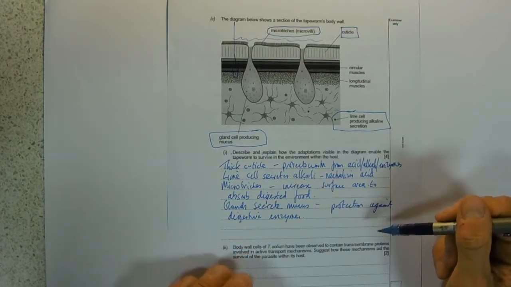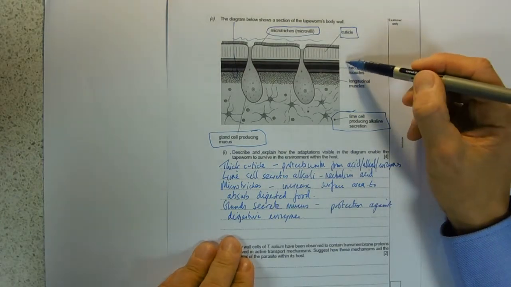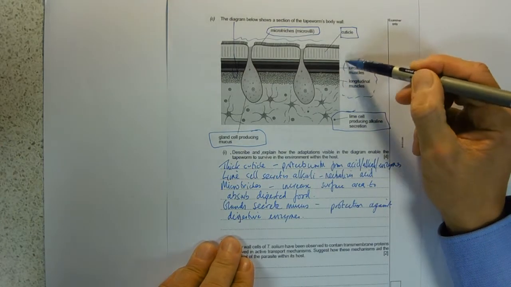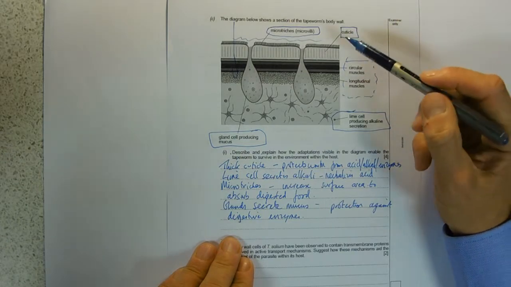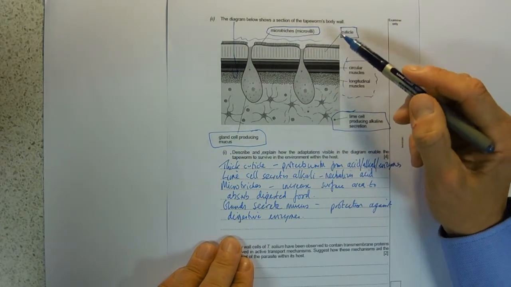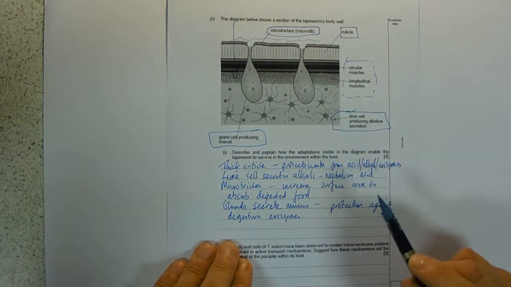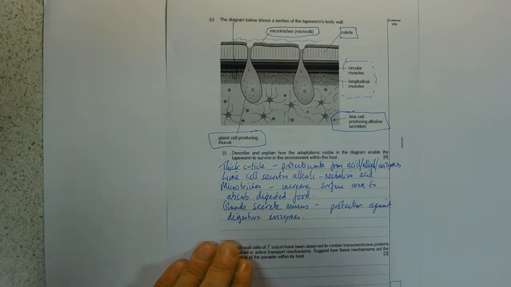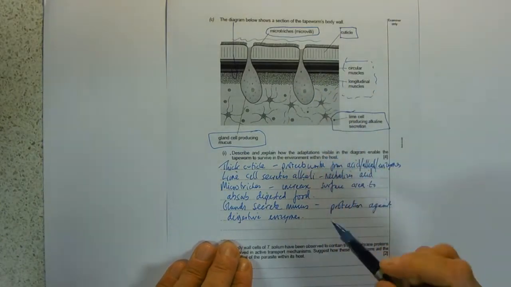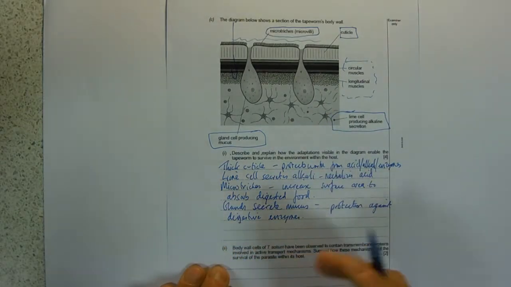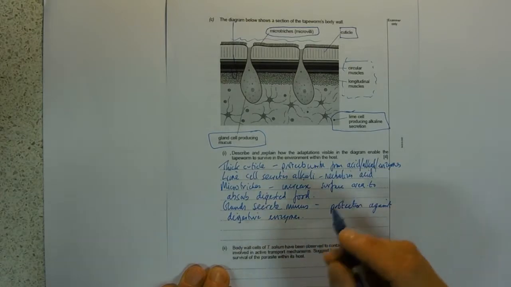I'll give you the other thing you could possibly say. You could have possibly talked about these muscles, and they help the worm move to increase contact with the digestive food. We probably haven't talked much about that, but these enable the tapeworm to move to increase contact with digestive food.